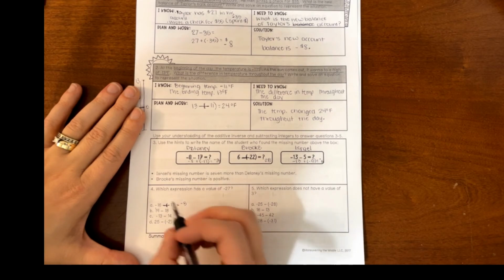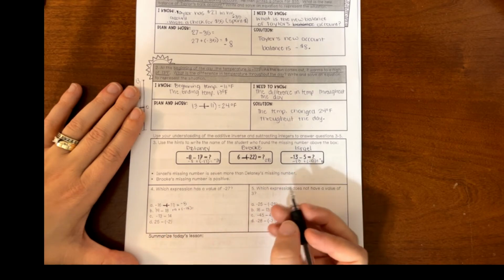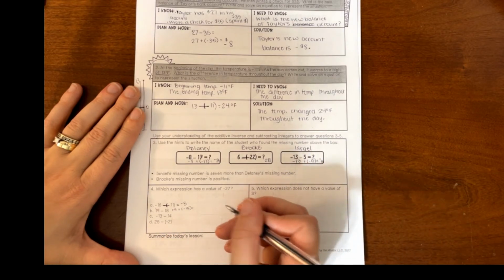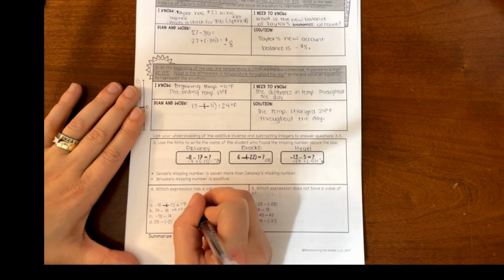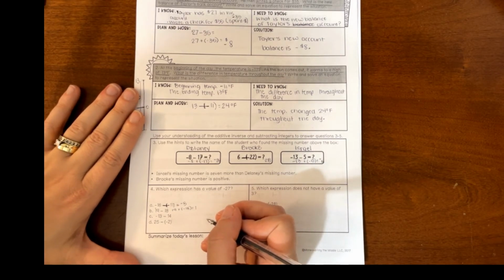Letter B is 19 minus 18, which is the same as saying 19 plus a negative 18. Again, my signs are different, so I'm going to subtract and keep the sign of the greater magnitude, which is positive. 19 minus 18 is 1. So far we haven't found anything with a value of negative 27.